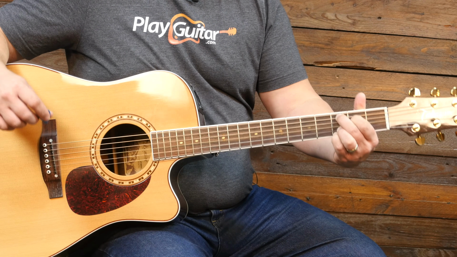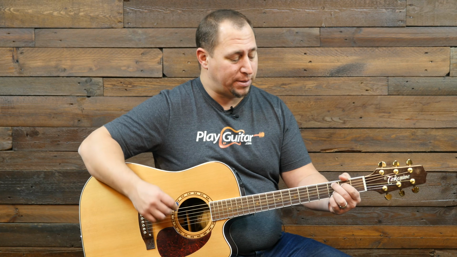Okay, that's your C add 9. And I often use this to substitute for a C. It doesn't work in every case, but in a lot of cases it does. Certainly in the key of G it does. And our example right now is in key of G.